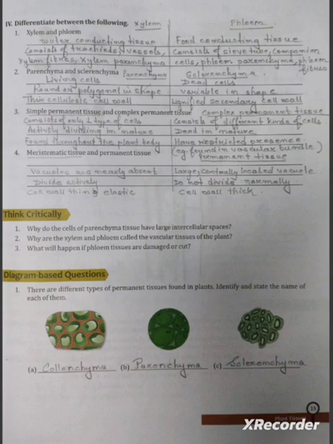Under xylem, water conducting tissue. Under phloem, food conducting tissue. Xylem consists of tracheids, vessels, xylem fibers and xylem parenchyma. And phloem consists of sieve tube, companion cells, phloem parenchyma and phloem fiber.